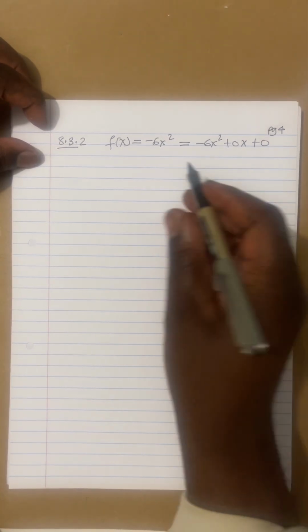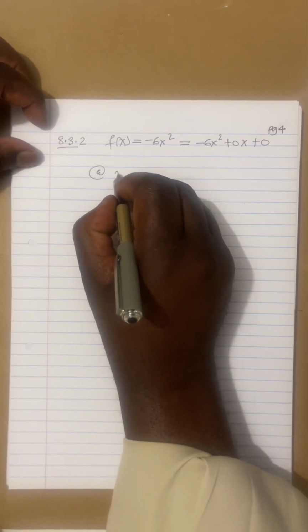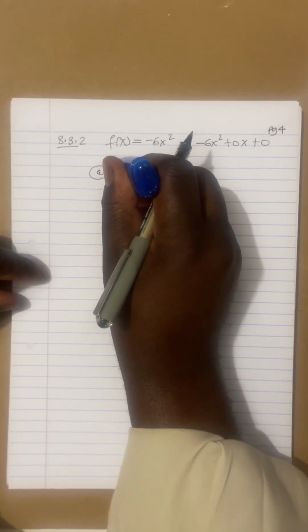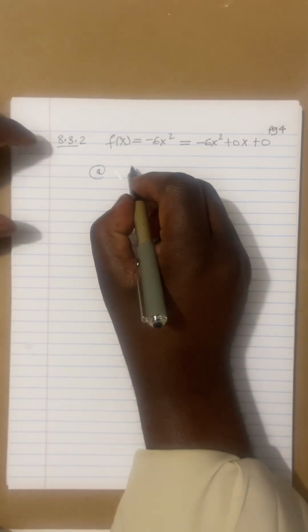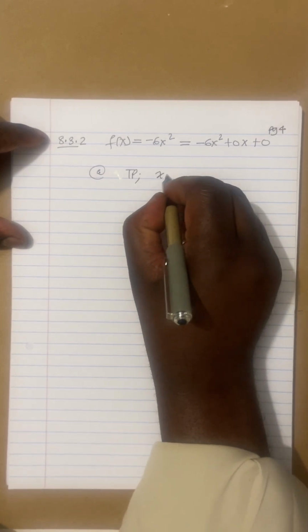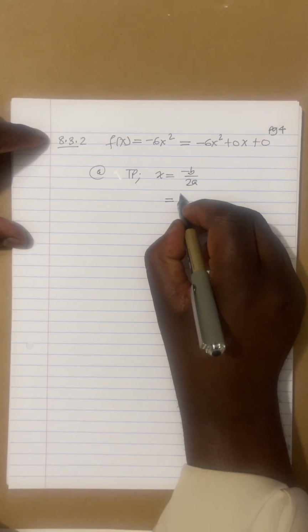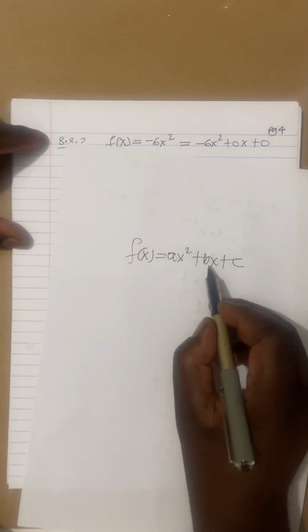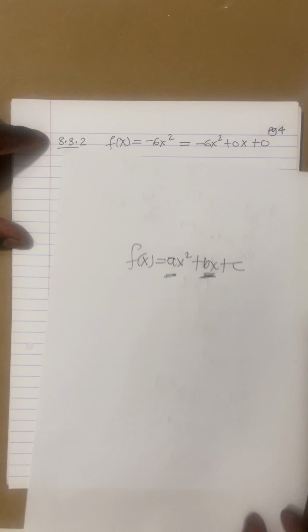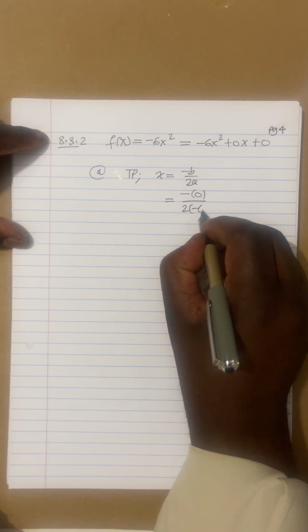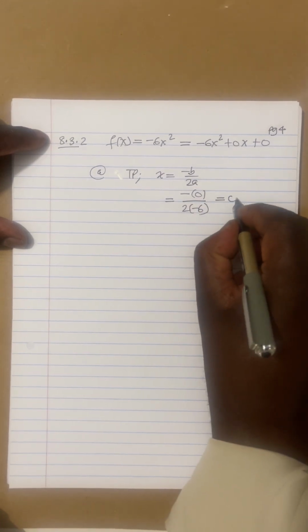So that tells us that at turning point, which is what we need to do, at TP, I'm going to write here at turning point, x must be equal to minus b all over 2a. Let's substitute here. And we have minus, remember b is 0 there. If you remember this format here, the coefficient of x is 0 and the coefficient of x squared is a. So in this case, we're going to say all over 2 times minus 6. That's the value of a. And if you simplify, this will be 0.